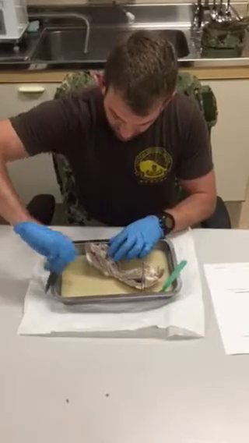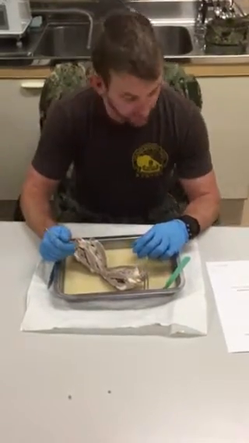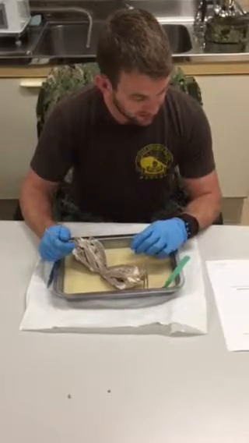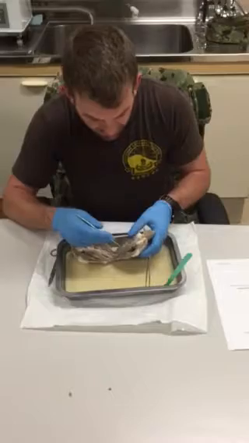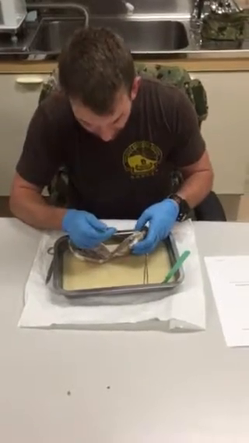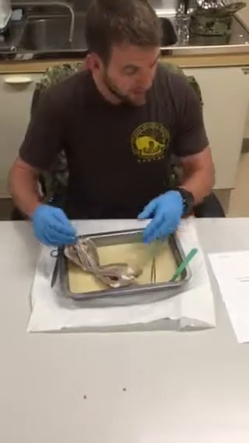We also have our tricuspid valve here located on the right hand side between the atrium and the ventricle. Moving on to the pulmonary semilunar valve, which will be right here at the base of the pulmonary trunk.